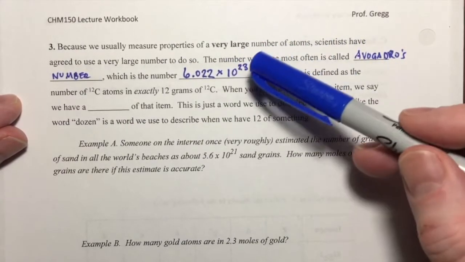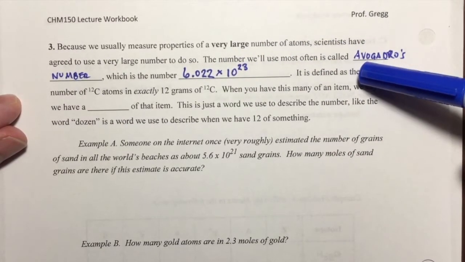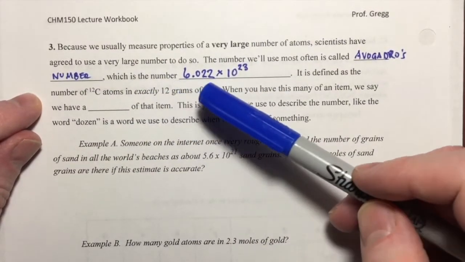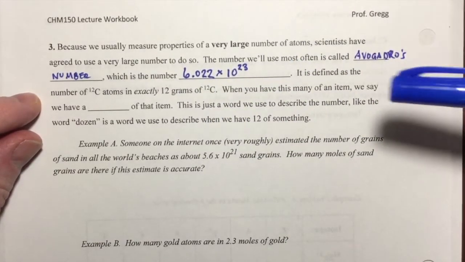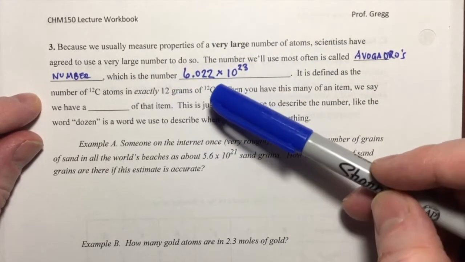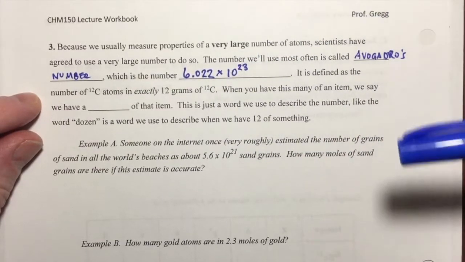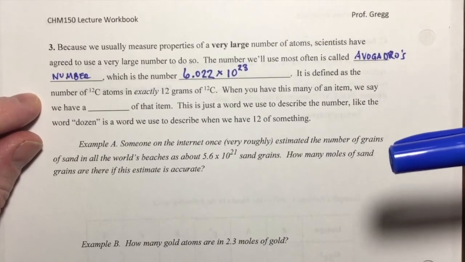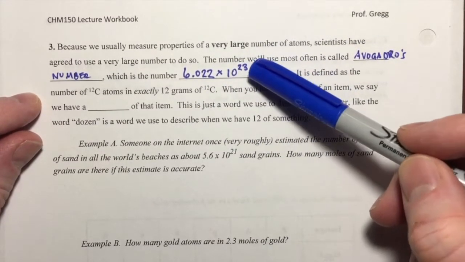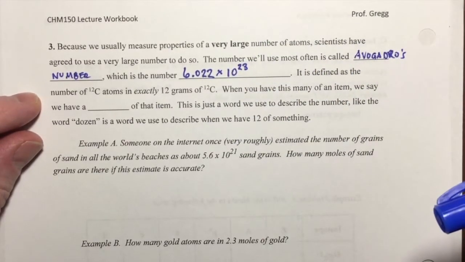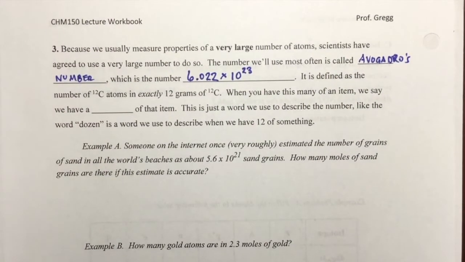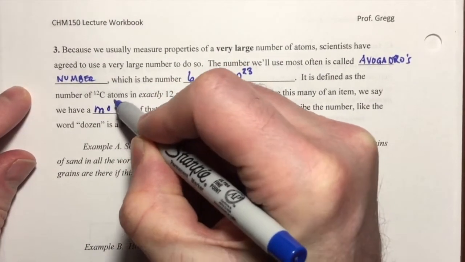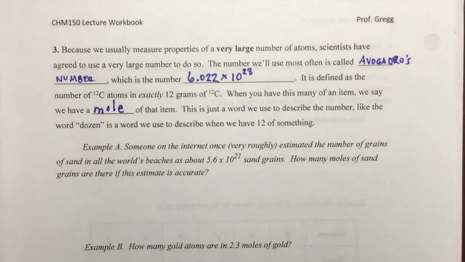So what is Avogadro's number? It is that number. And it is defined as the number of carbon-12 isotope atoms in exactly 12 grams of carbon-12 isotope atoms. So if you have a sample where you were able to get exactly 12 grams of only carbon-12 isotope carbon atoms, then you would have that many atoms in that sample. Another word that we use to describe this many of an atom is a mole, M-O-L-E, a mole.